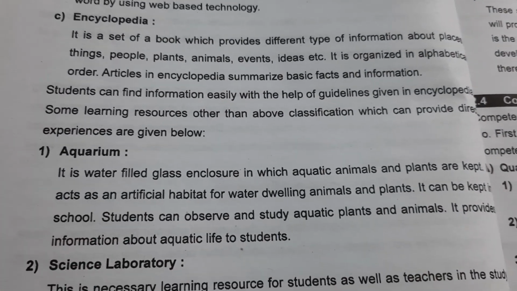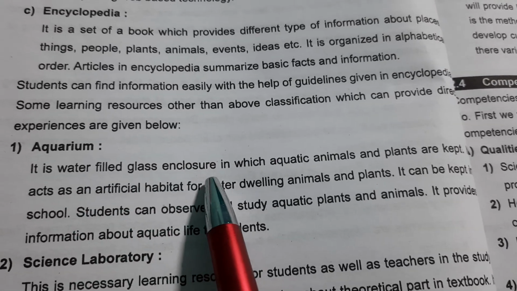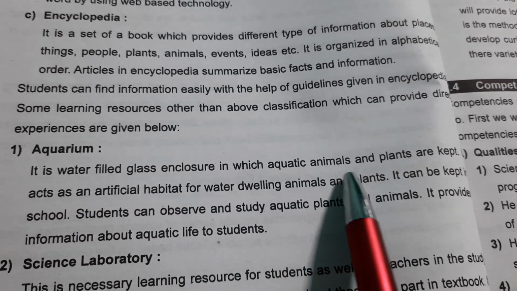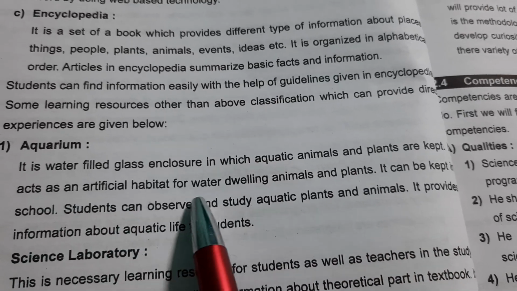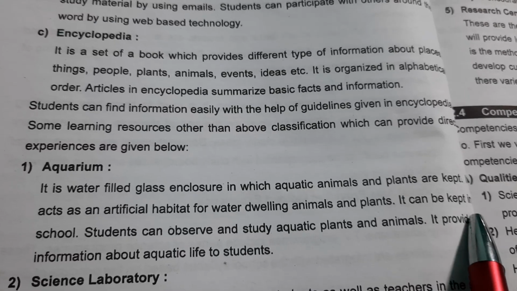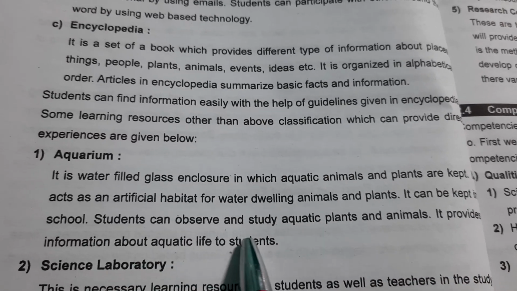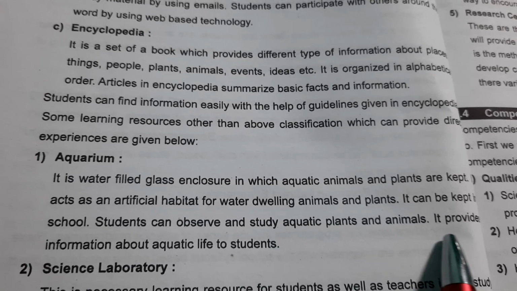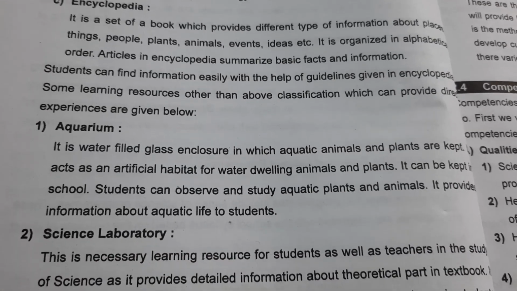It is a water filled glass enclosure in which aquatic animals and plants are kept. It acts as an artificial habitat of water dwelling animals and plants. It can be kept in school. Students can observe and study aquatic plants and animals. It provides information about aquatic life to students.